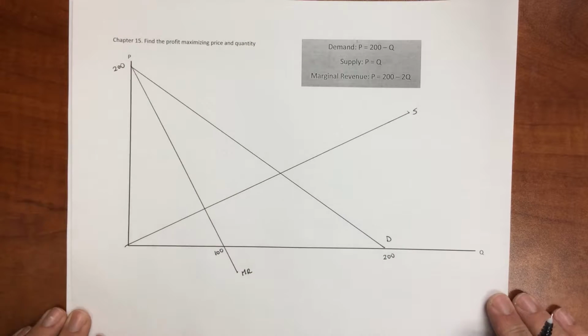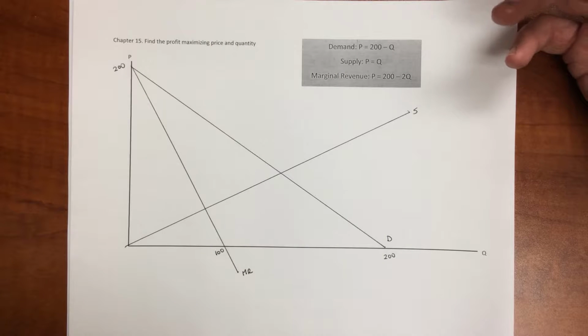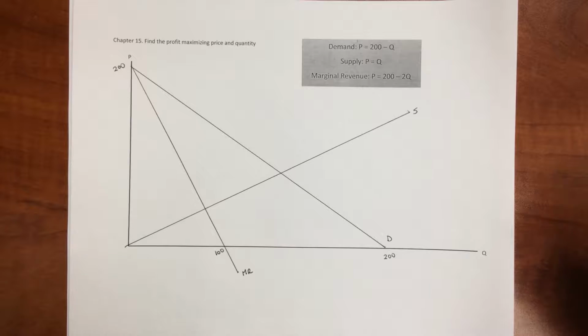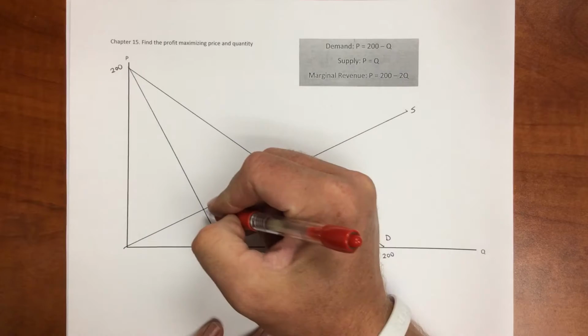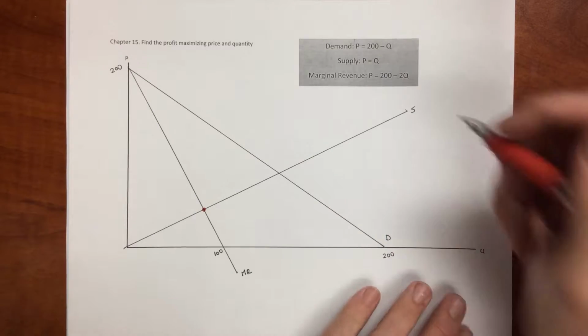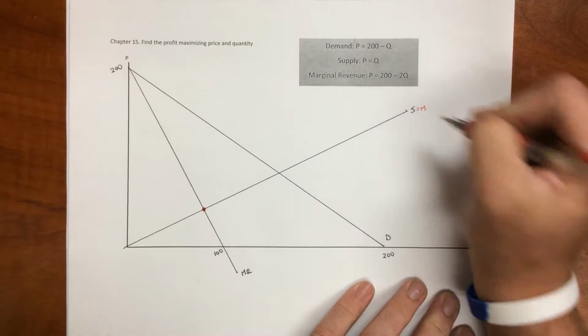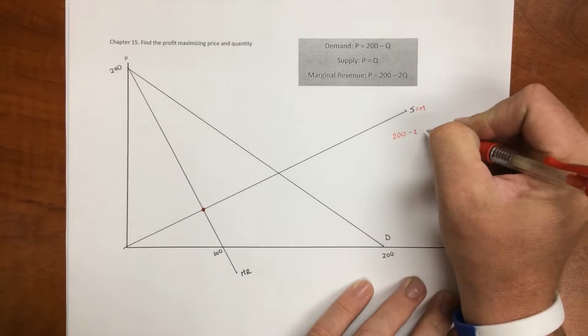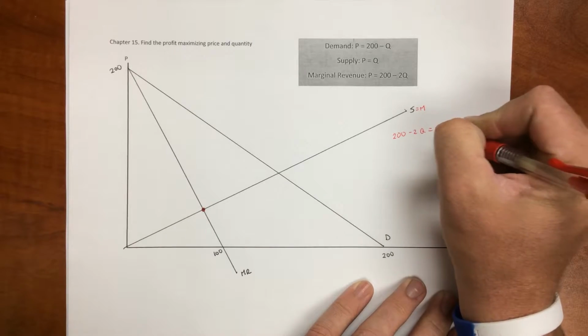All right, so now we've drawn out our graphs. And now we want to identify the profit maximizing amount. Well, let's go ahead and see what the rule is. The rule is marginal revenue equals marginal cost. And so that's this part right here. Our supply curve is our marginal cost curve. So we set marginal revenue, 200 minus 2q, equal to q.